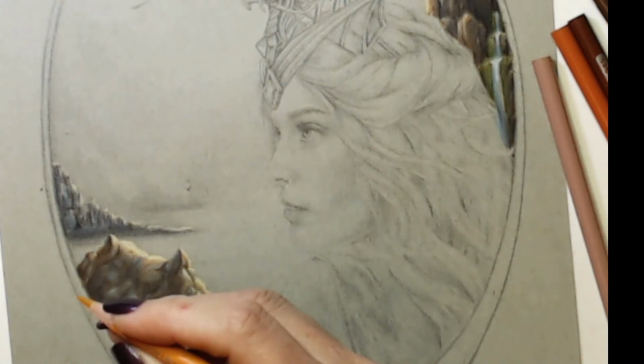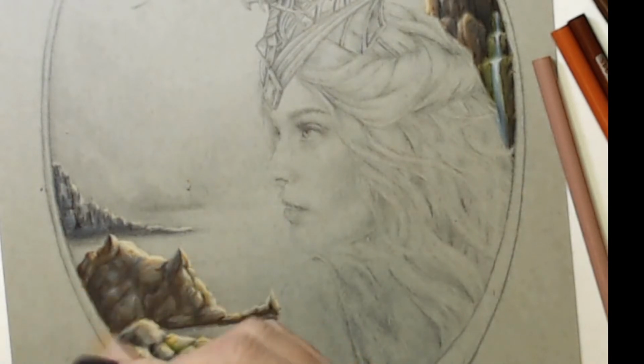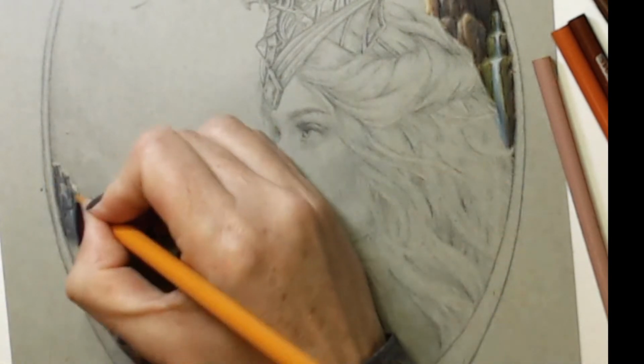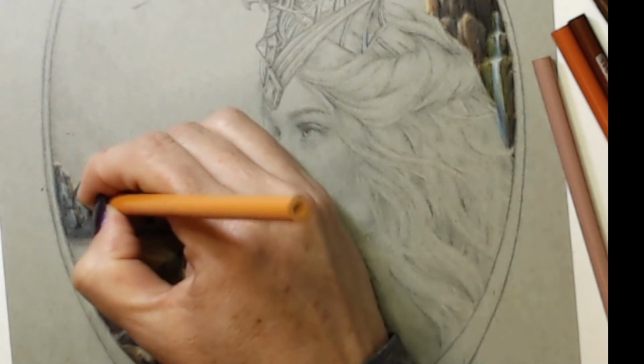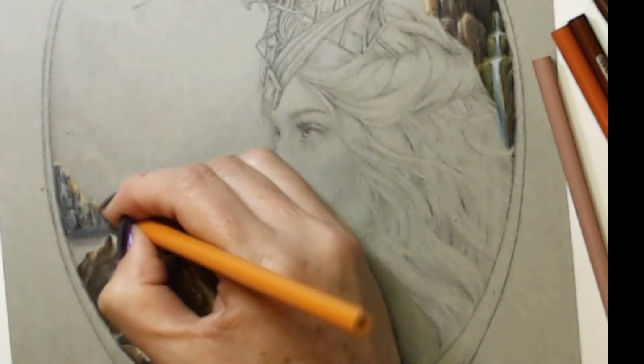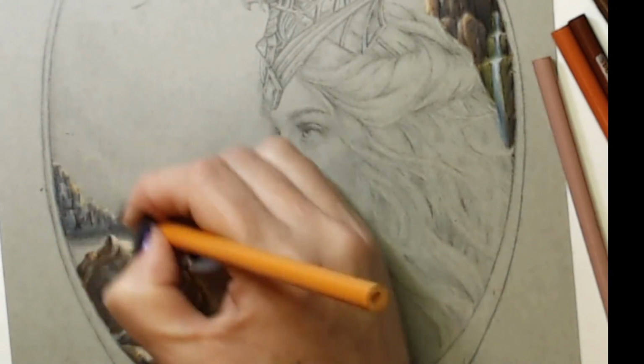Next color is Goldenrod, PC 1034. And just below the eggshell, a little bit of warmth.